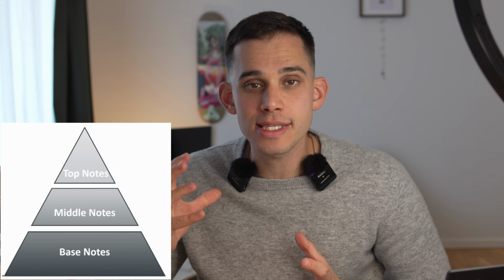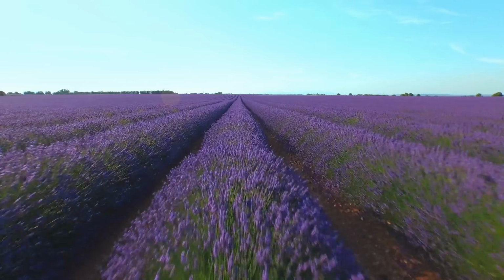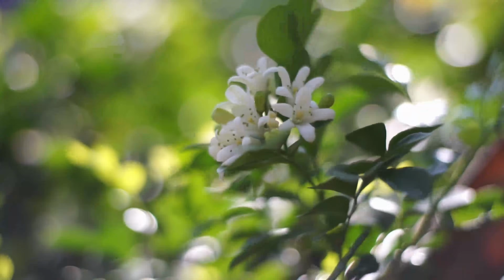There are 3 different categories of essential oils: top notes, middle notes, and base notes. Top notes are the ones that evaporate really fast. They're mainly the citrusy and the spicy ones. Middle notes are the ones that evaporate slightly less, so they're a bit heavier than top notes, and they're mainly the herbal and the floral ones.